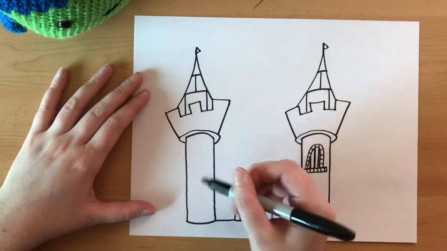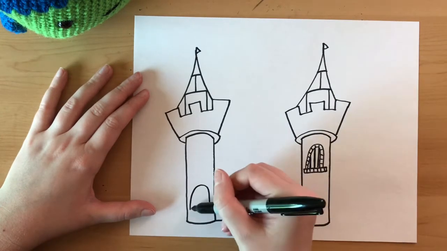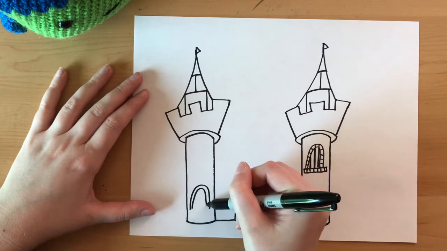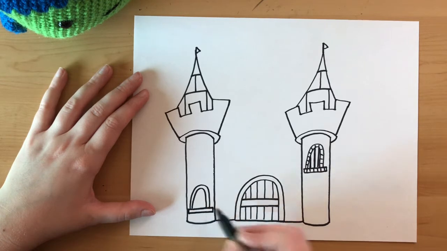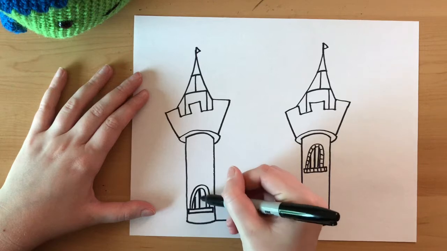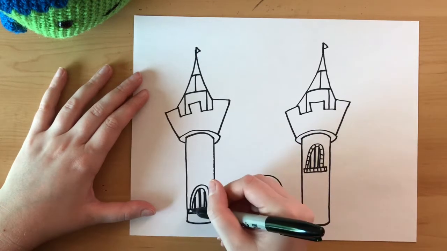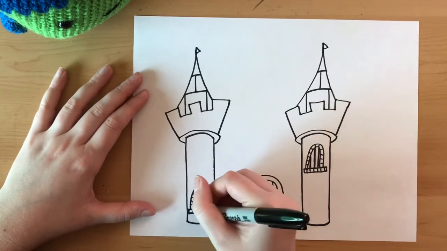I'm going to make a window at the bottom. So another N shape, copycat line, and then a vertical, horizontal line at the bottom, and then connect it. And I'm going to add some bars and some lines that go all the way around.